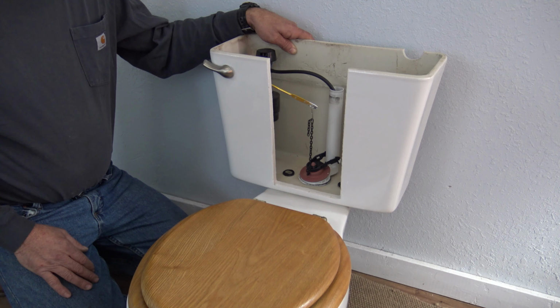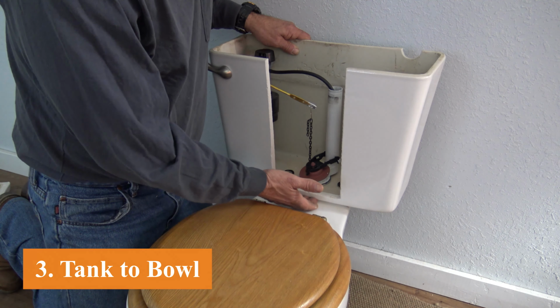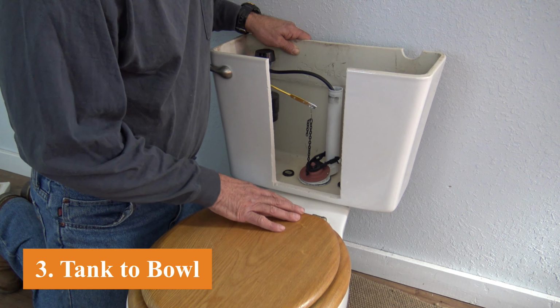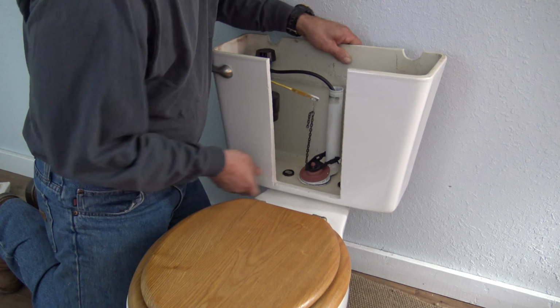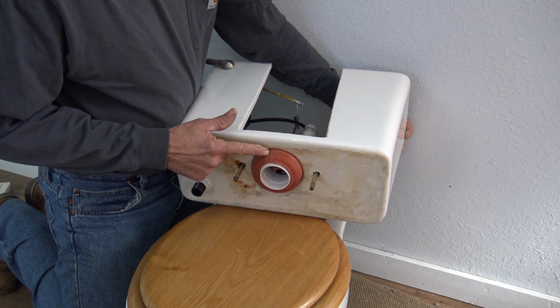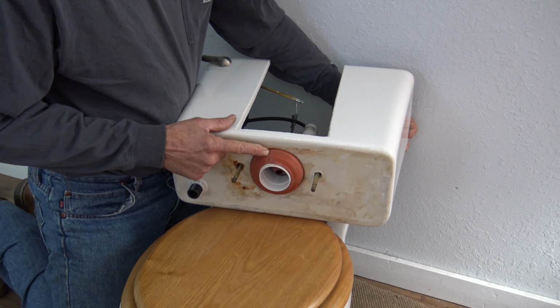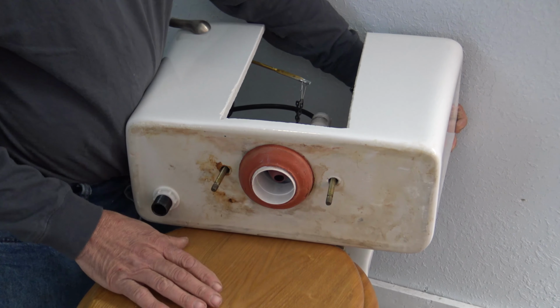The third common leak on a toilet is going to be the tank to bowl, and what that is, there's a gasket between the tank and the bowl, and also these 2 bolts that hold down the tank to the bowl. And luckily, this one's unbolted. So right here, you'll see the tank. This is the tank to bowl gasket. These are the bolts that hold the tank down to the bowl.